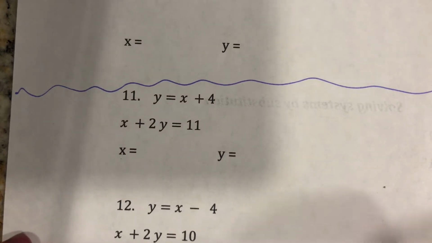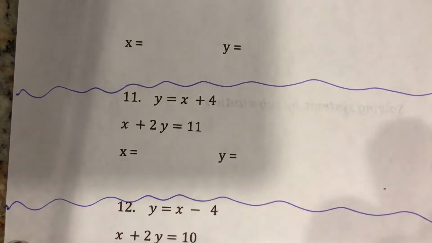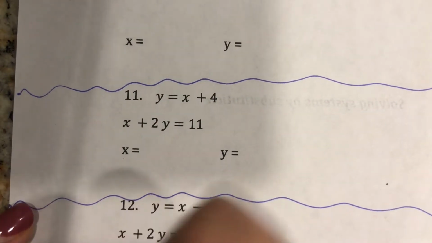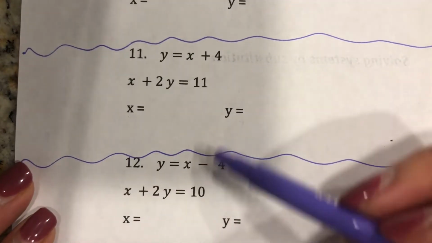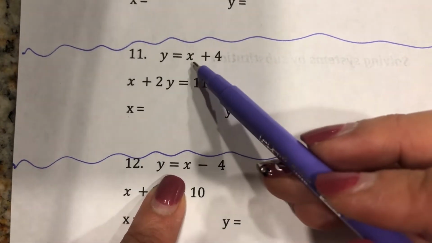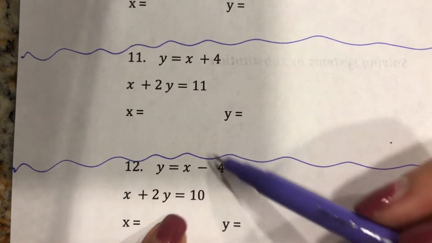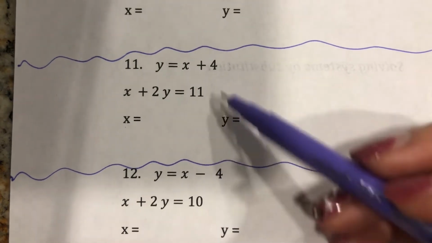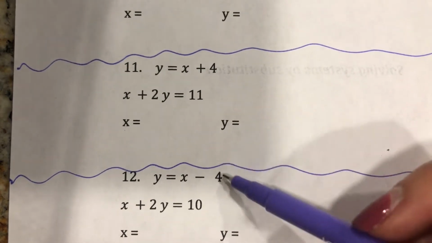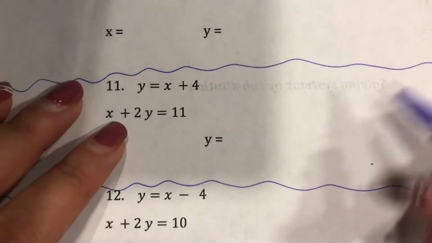All right, question 11. So I'm going to separate this again. You guys will be responsible for question 12. Again, 11 and 12 look almost identical. I have an x plus 4 here. You guys will have an x minus 4. But then I have an 11 and you have a 10. So very minor differences between the two, but we're going to solve it basically the exact same way.